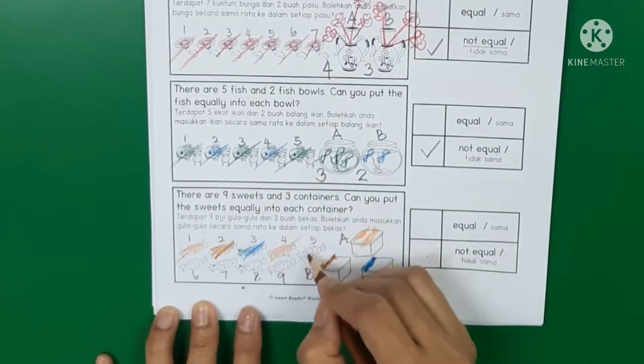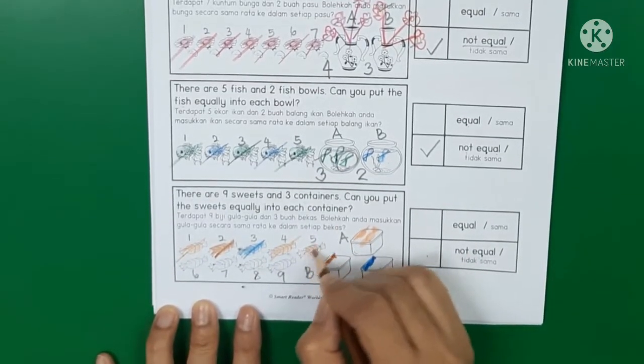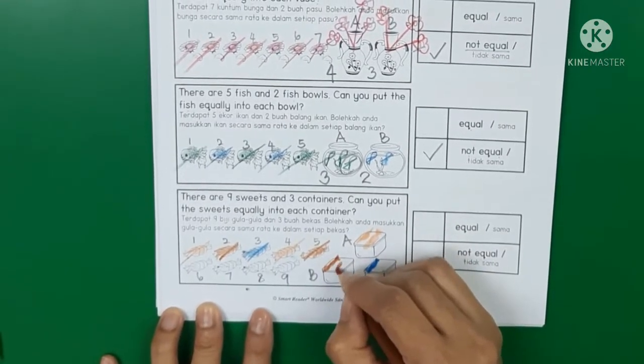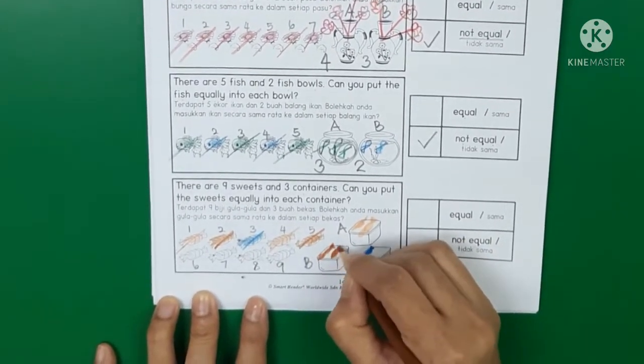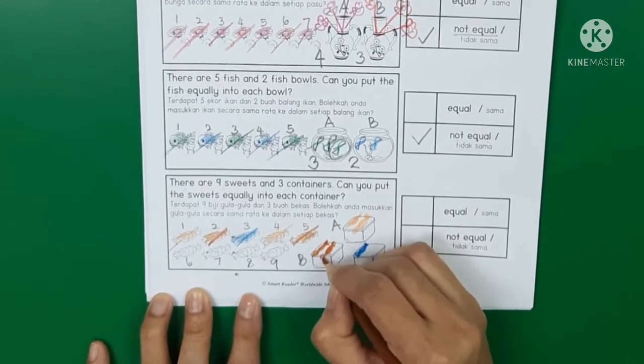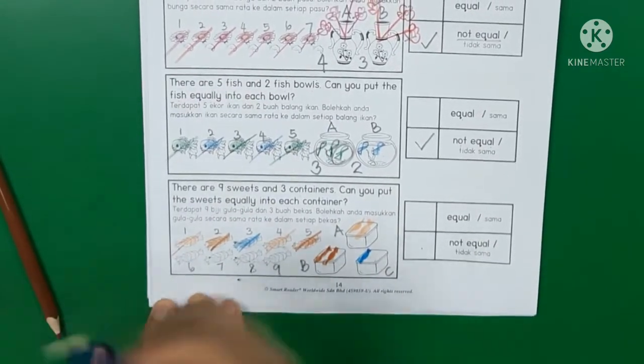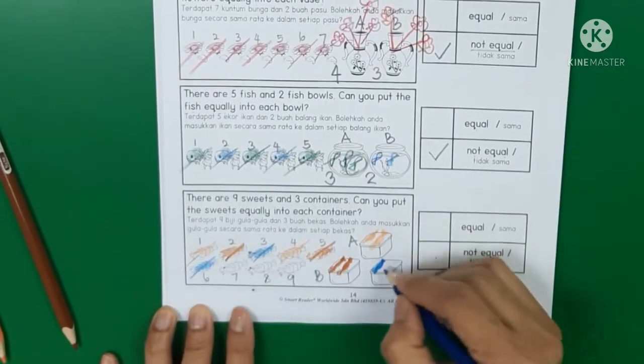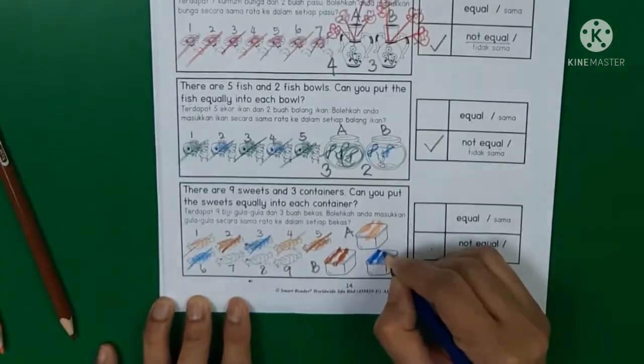The fifth sweet we are going to put into container B, and the sixth sweet we are going to put into container C.